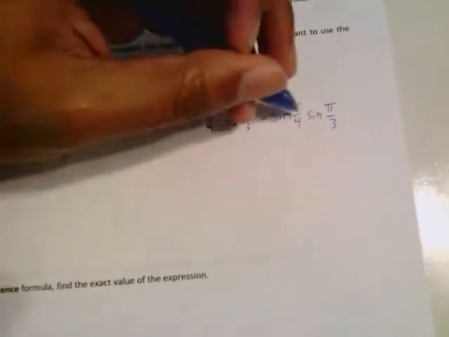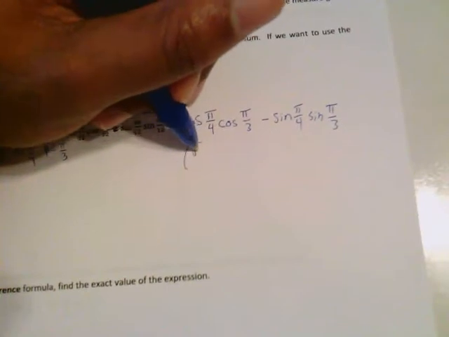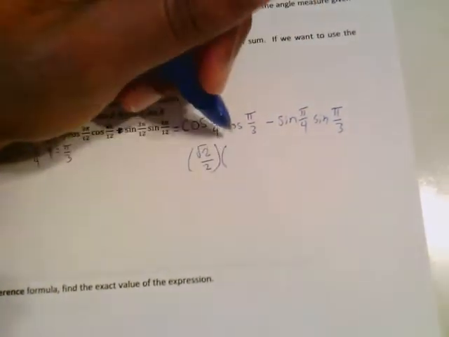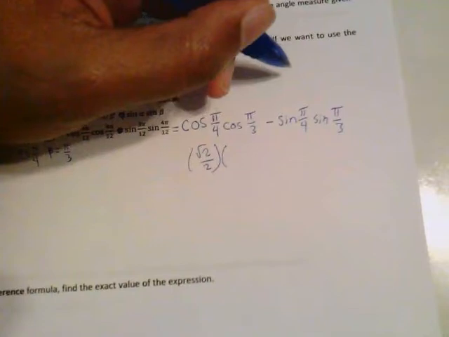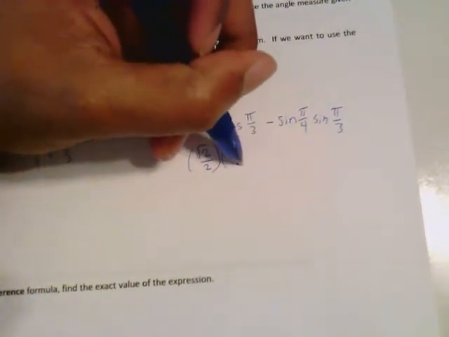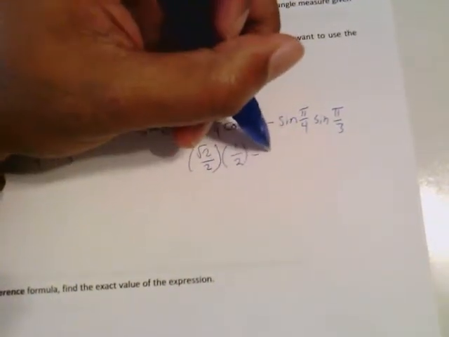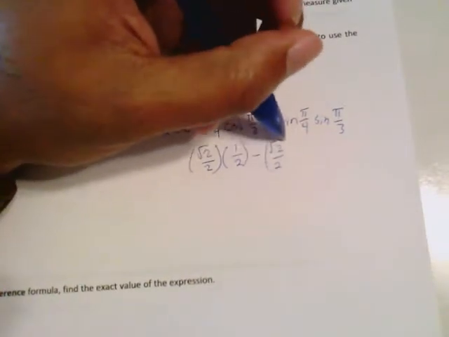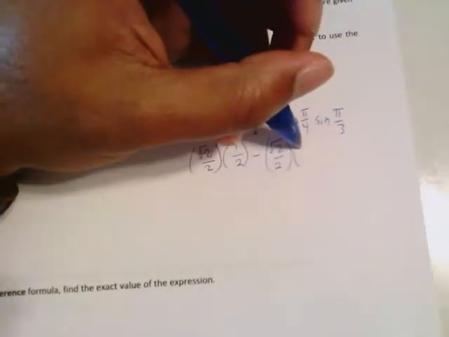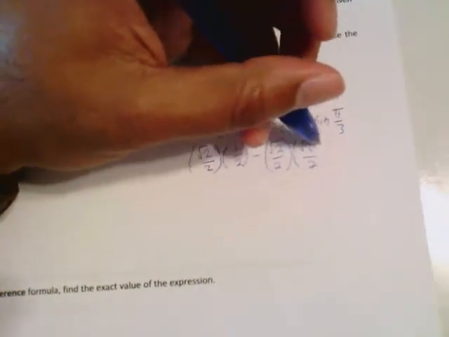And now we just evaluate each one of these in our products. So cosine of pi over 4 is square root of 2 over 2. Cosine of pi over 3 is going to be 1/2. Sine of pi over 4 is square root of 2 over 2 again. And then sine of pi over 3 is going to be square root of 3 over 2.